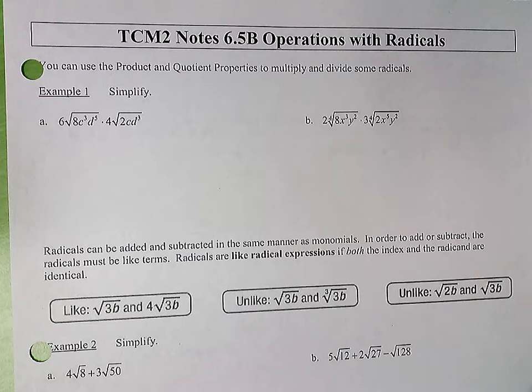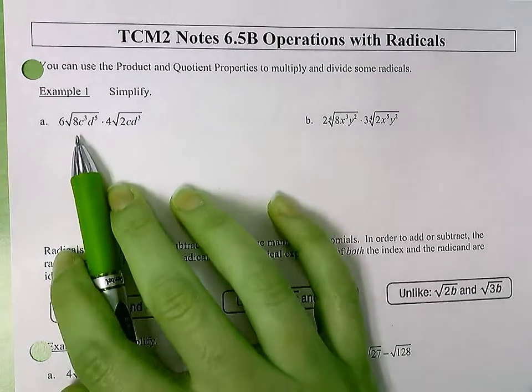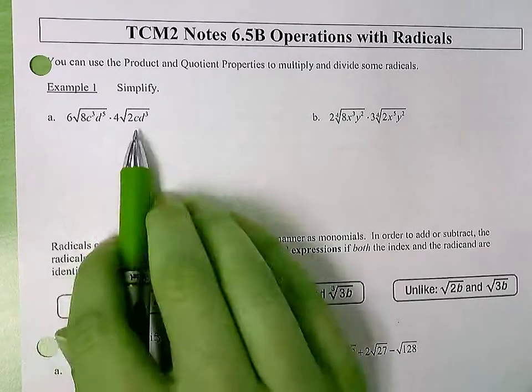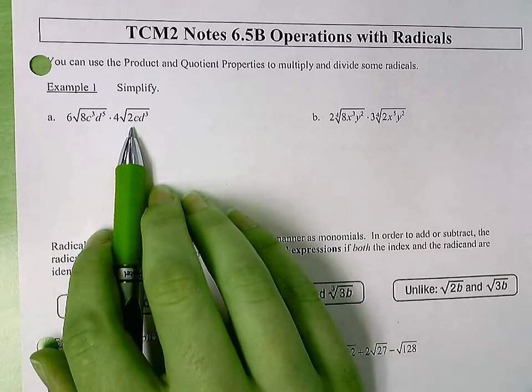So we're finishing up section 5 today. We're still doing some operations with radicals, so we're simplifying these expressions. You can use the product and quotient properties to multiply and divide radicals. We're still using those two properties we talked about yesterday to simplify our radicals here, but now we can multiply them together. In example 1, we want to multiply these two terms together.